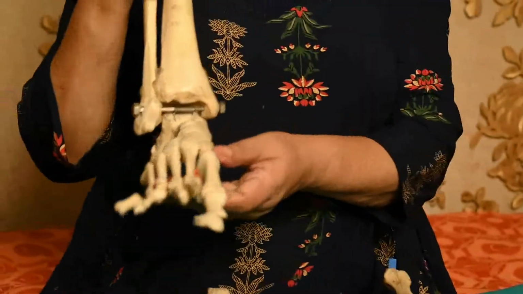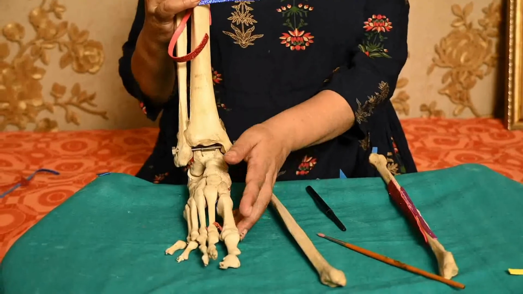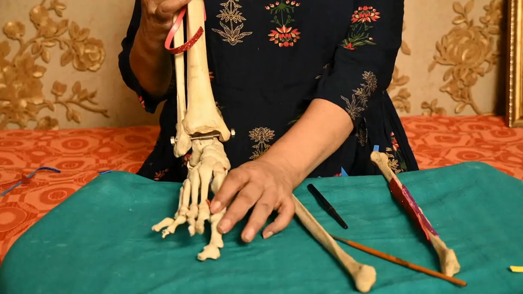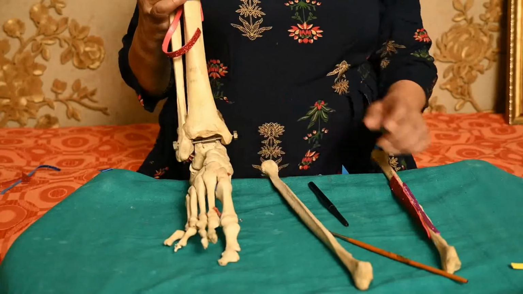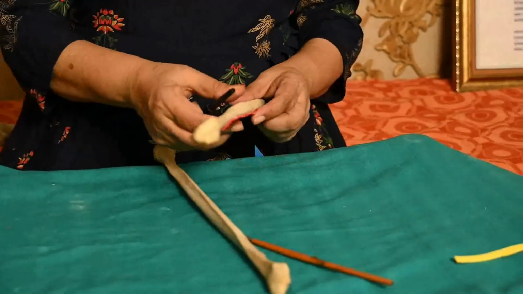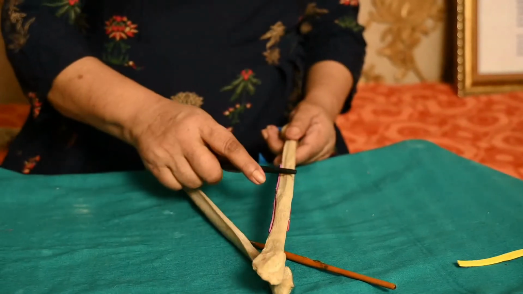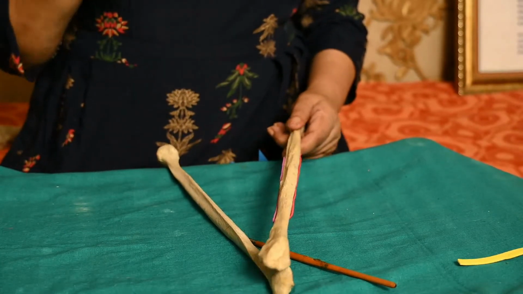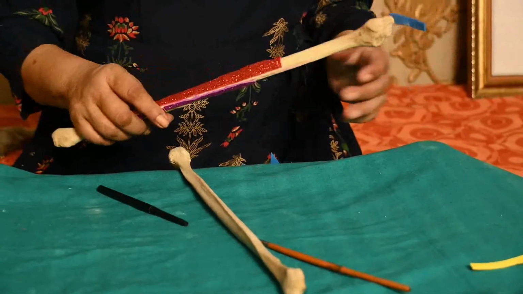bears about double the weight in the transmission of the body weight, and the flexor hallucis longus produces flexion of the great toe. So this is more powerful. That's why, from the posterior surface of the fibula, lateral to this median crest, arises the flexor hallucis longus. So this is the shaft of the fibula.